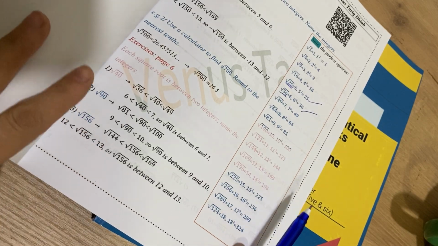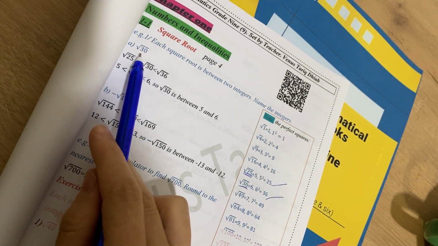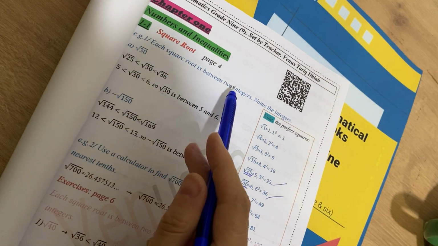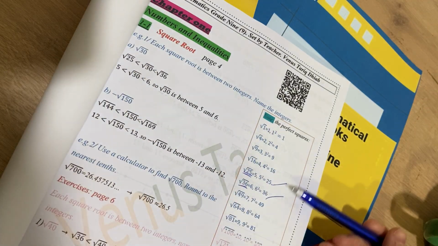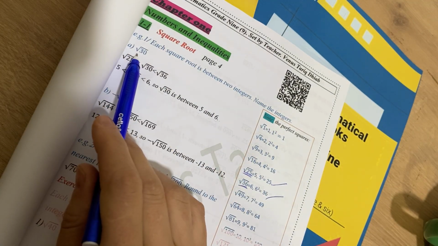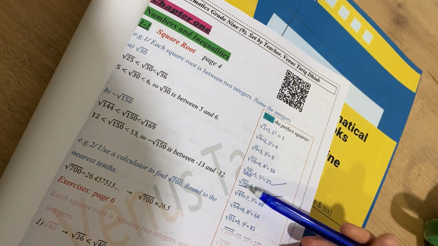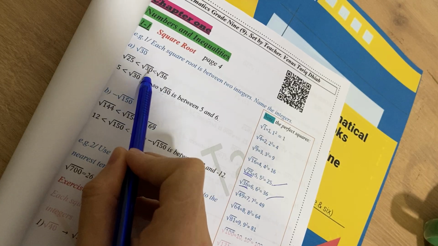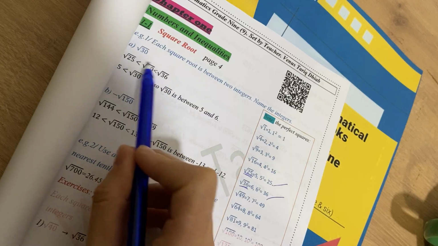The first example: we have the square root of 30. But the square root of 30 is not perfect, and the question says each square root is between two integers, name the integers. To name the integers we must use the perfect squares, and because the square root of 30 is between 25 and 36, you must know 25 is less than 30 and 36 is greater than 30, so it's between both of them, and the perfect squares for both of them are easy.